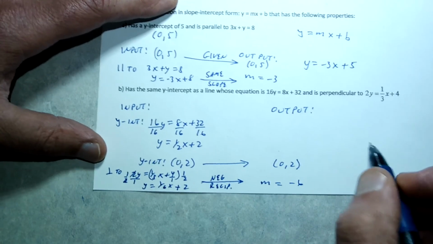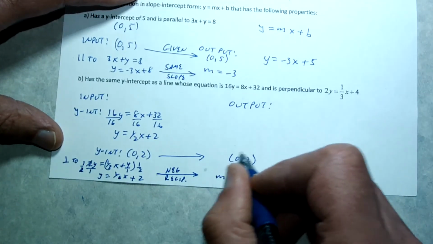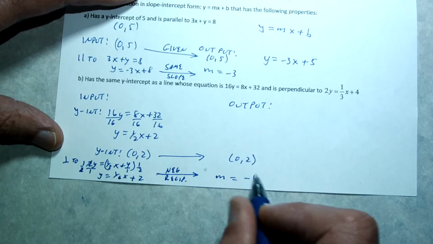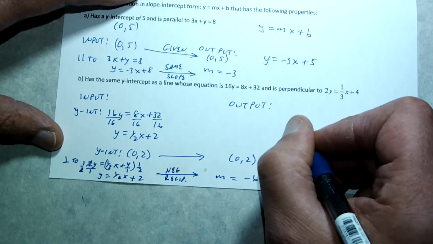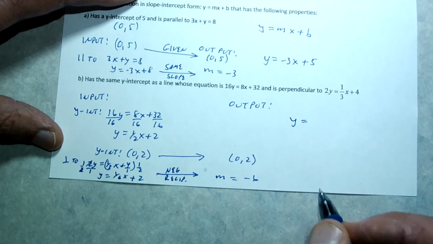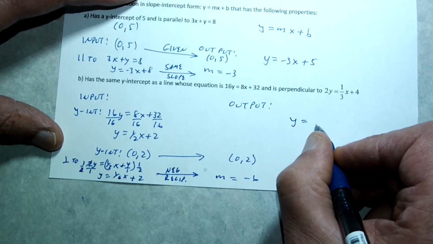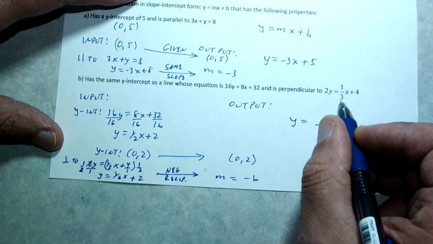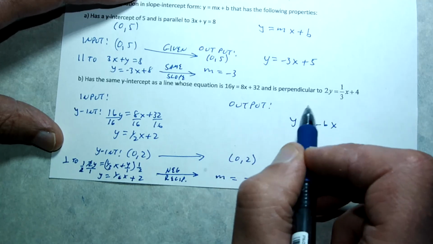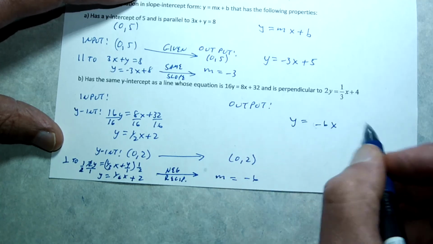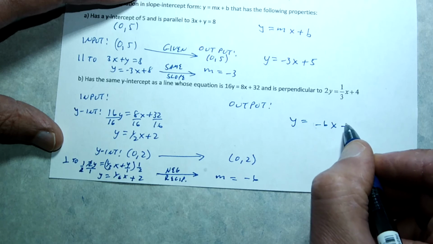So my output now is going to be sharing this y-intercept, and with this slope, y is equal to negative 6x plus 2. There's my slope, m, of negative 6.